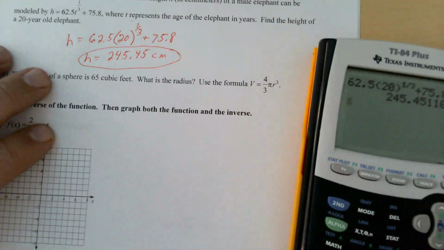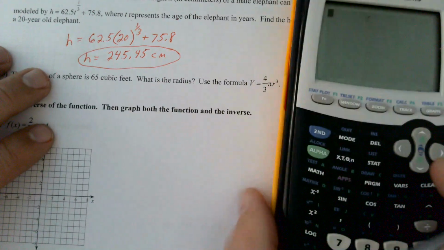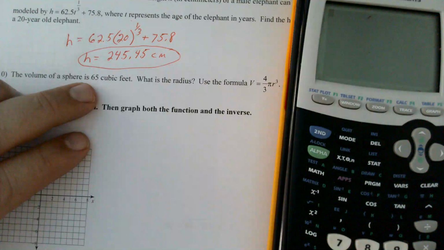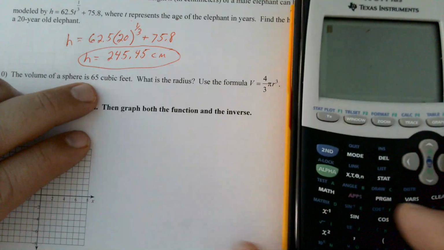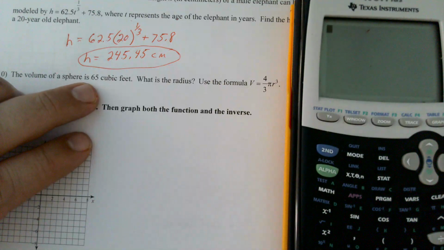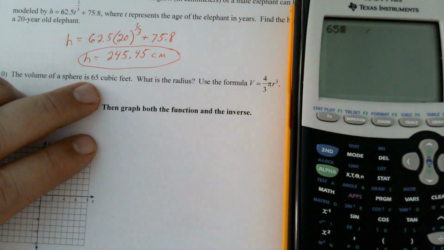Okay. Number 10, this was on our quiz. I'll go through the steps again. I am telling you the volume's only 65. So we're not going to expect a really large radius when it's only 65 cubic feet, but it doesn't matter what the number is. It can be any number I can think of.